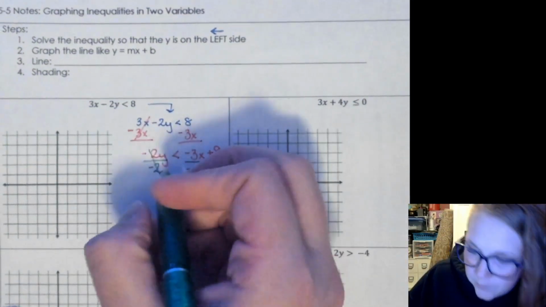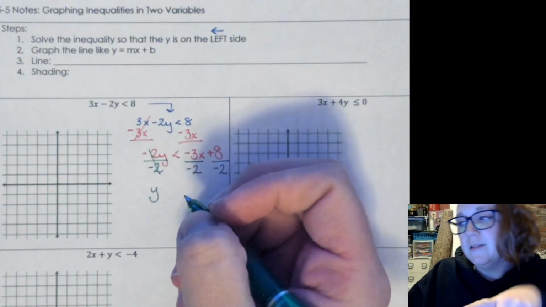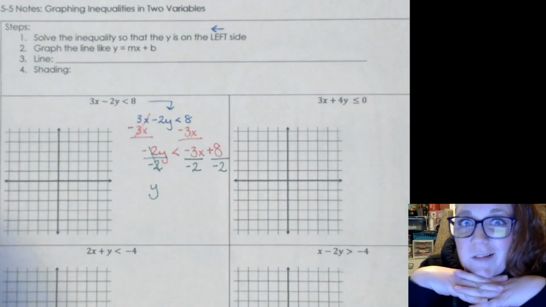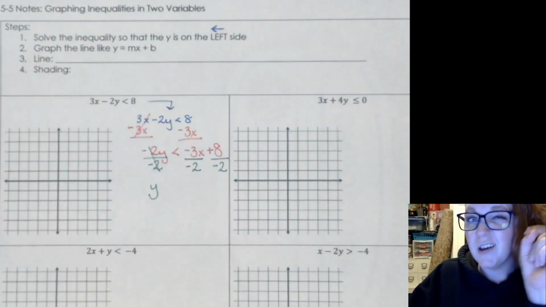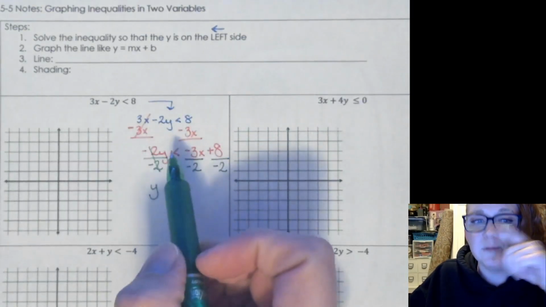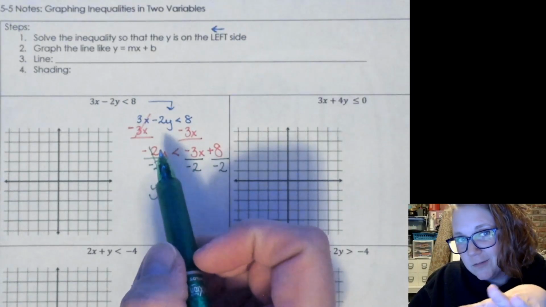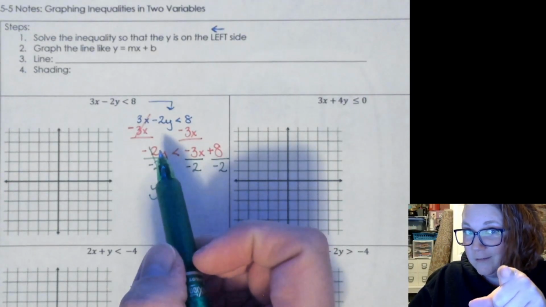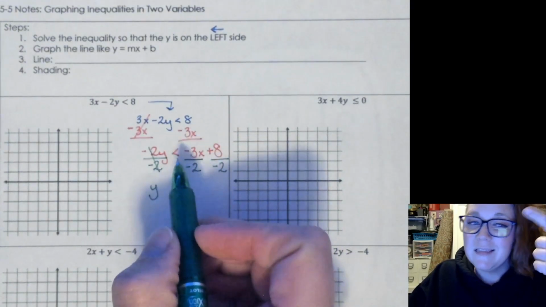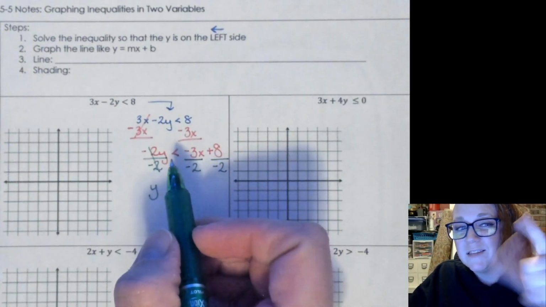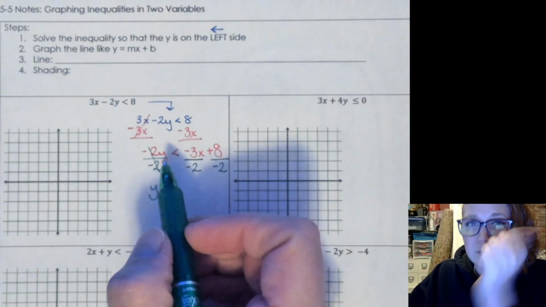The y isn't going to change, and let's see what inequality rules apply. We just divided by a negative number. Remember the rule? It's an important one, you need to know it. You have to take that inequality sign and instead of being a less than, flip it to be a greater than.